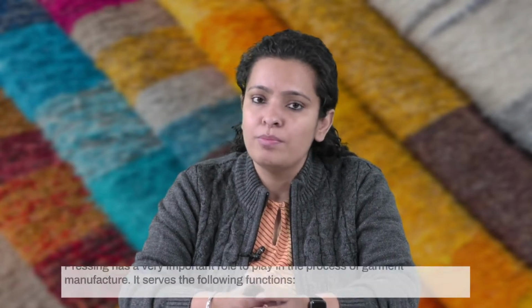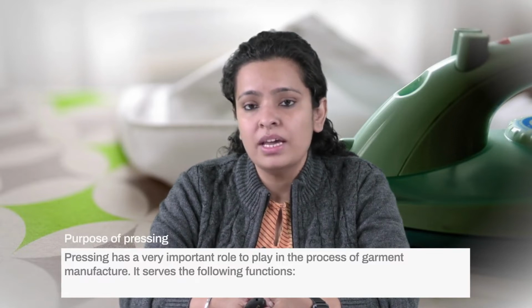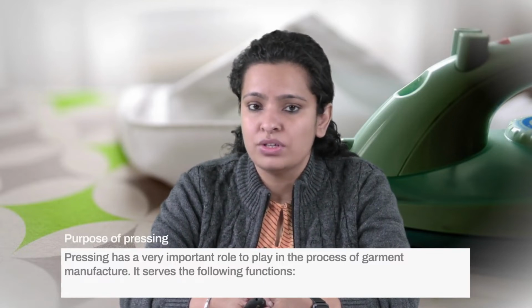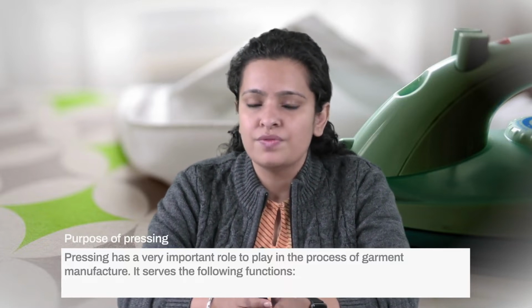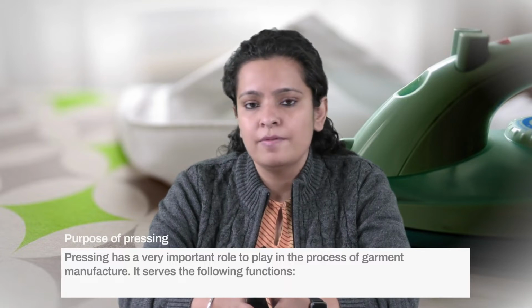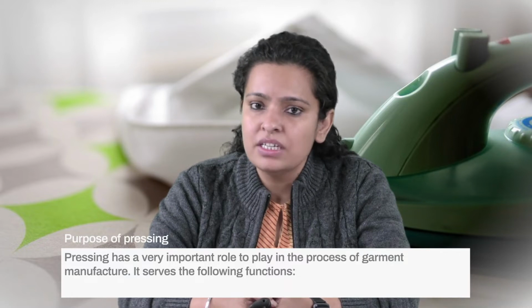Now we understand the term pressing and why it is important in garment manufacturing. What is the purpose of pressing? Pressing has a very important role in garment manufacturing, as we discussed: to give a smooth surface or shape to the garment. It serves some functions which enhance its finishing properties.